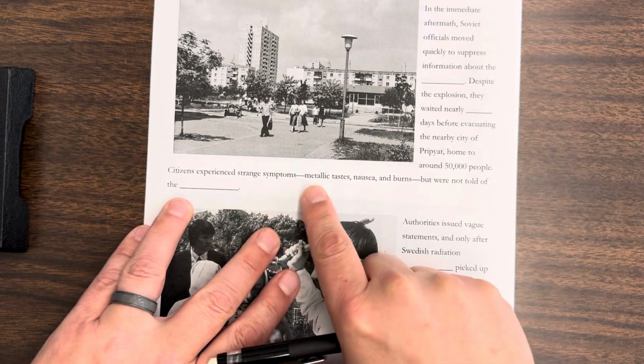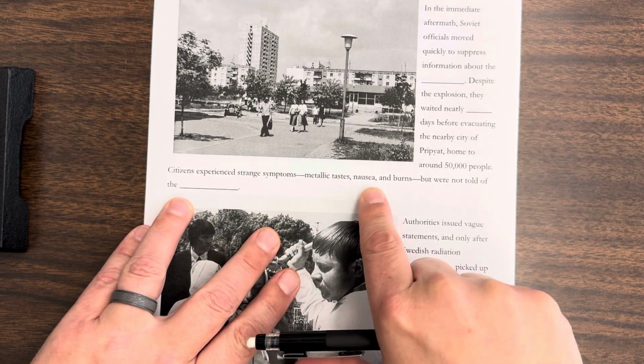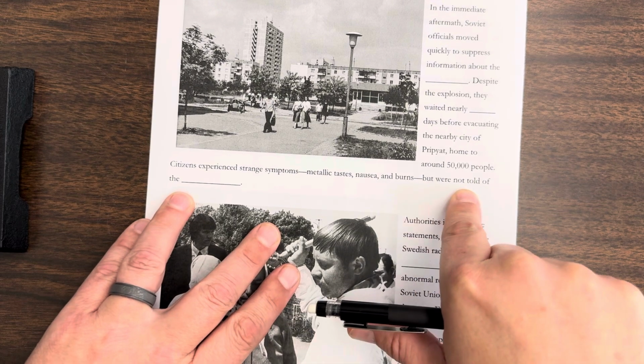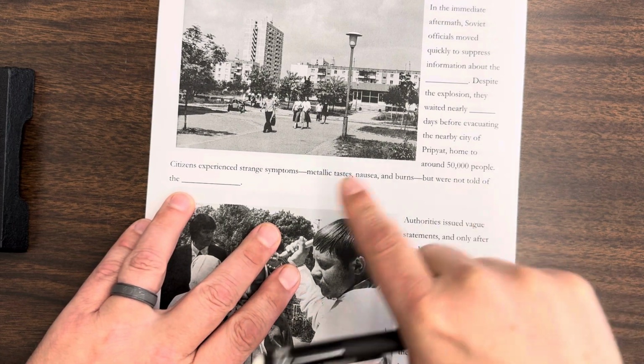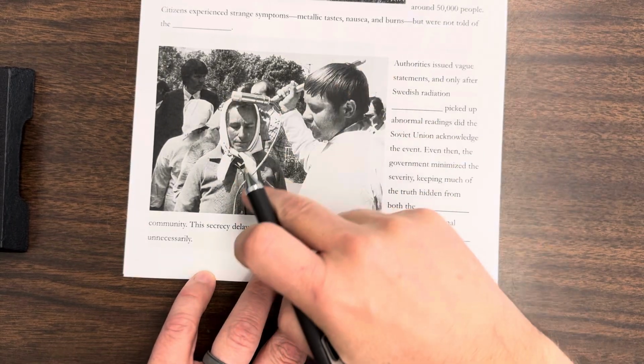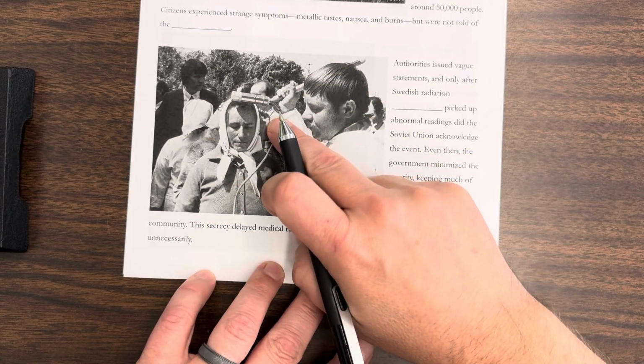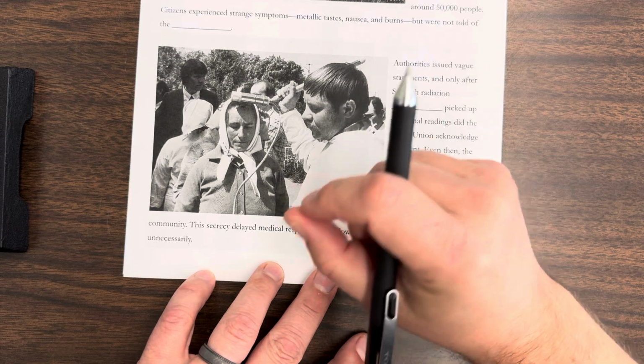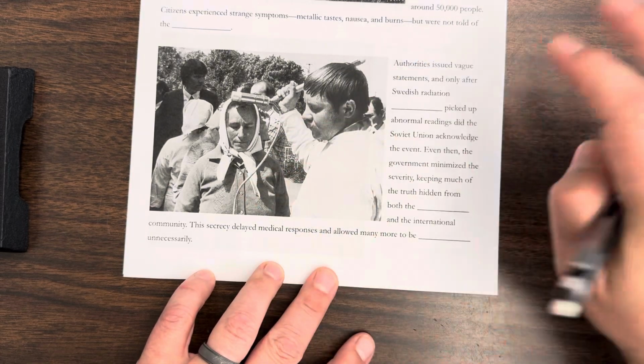Citizens experienced strange symptoms like metallic taste, nausea, and burns, but were not told of the danger. And here they're testing, these are Geiger counters, and they're testing for radioactive material, like particles that have fallen onto clothing.